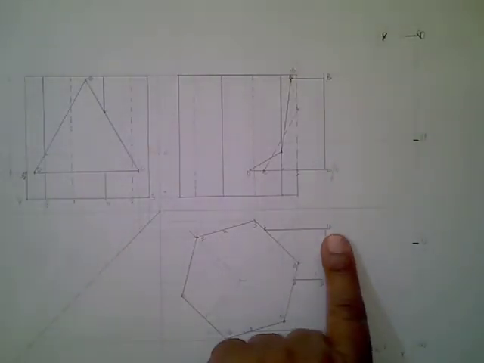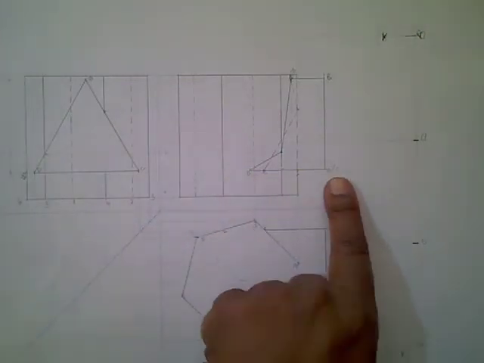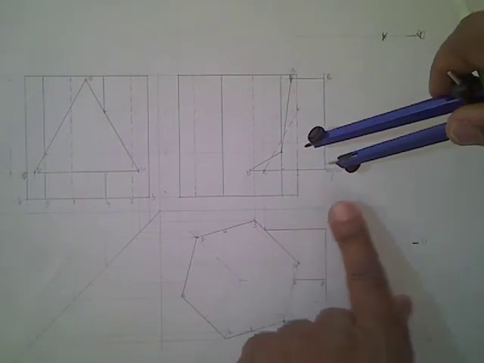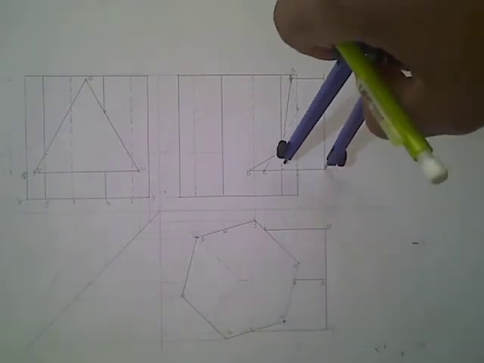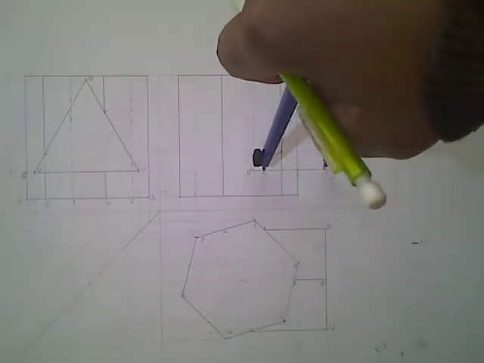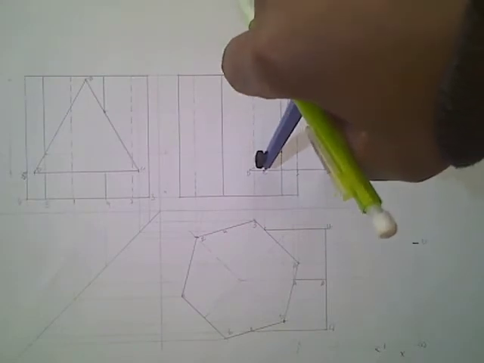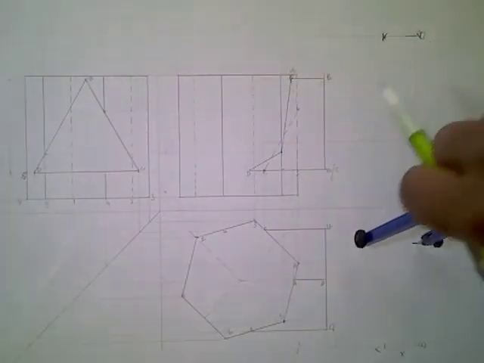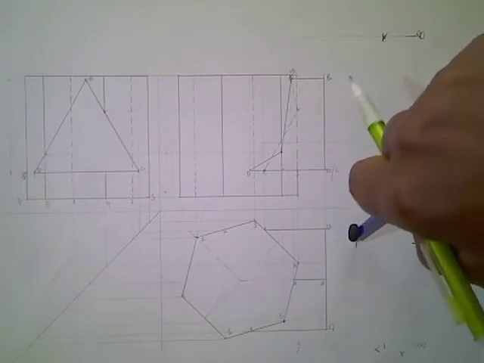Now, C. Where is the height of C? Parallel to the ground line. On the other side, I'm seeing the true length. Here is my C. C is here.